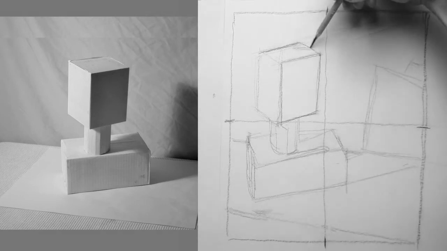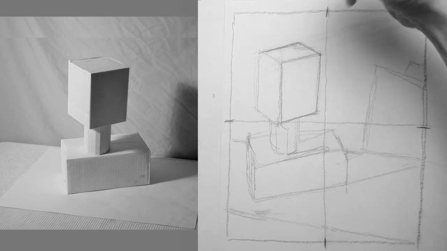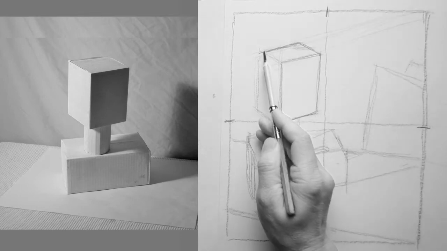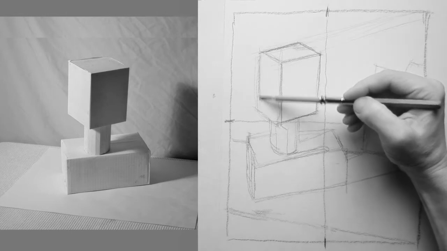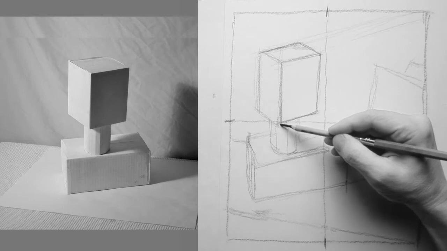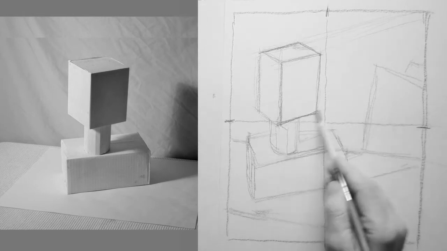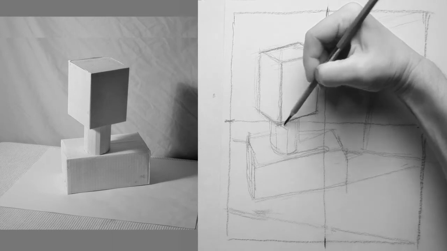This two-step process of capturing an impression and then correcting is the same process we will be using when doing an actual portrait. We will first capture a purely visual impression of the face, followed by applying and correcting with what we know about the human face, which is anatomy and structure.